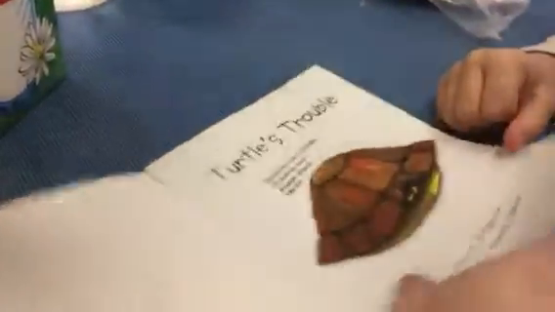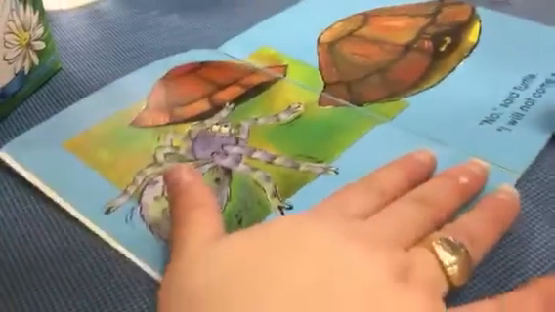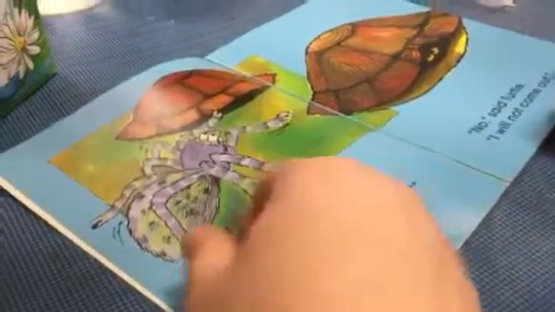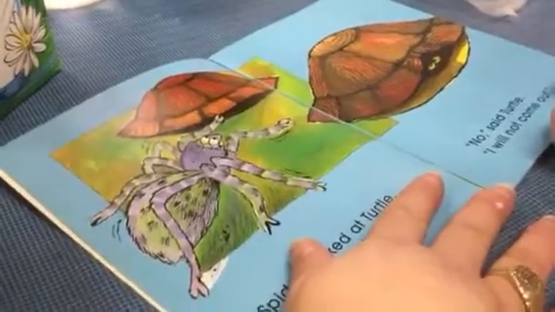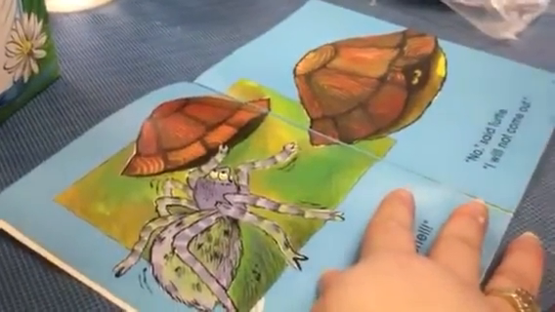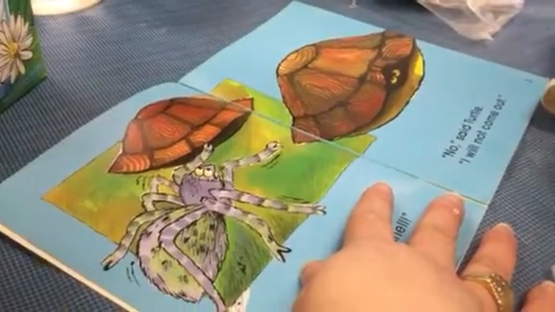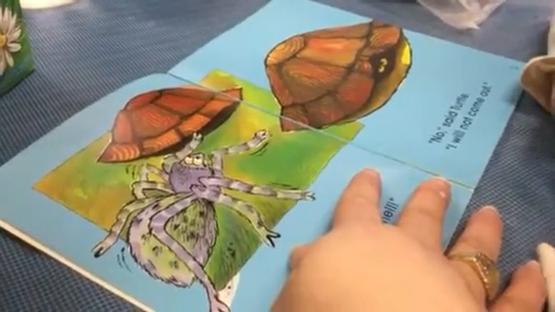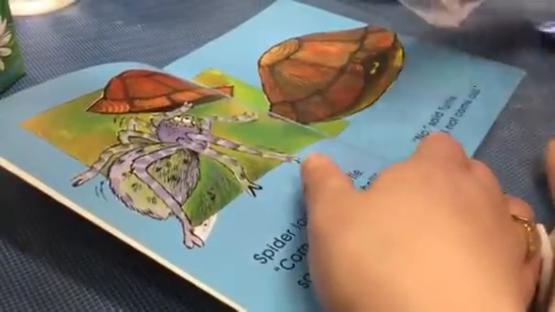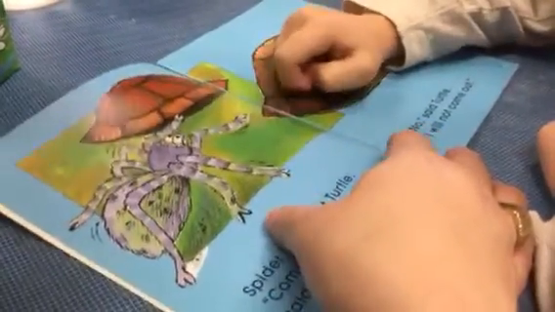Okay, so we're not going to focus on reading all the words right now, but we are going to focus a little bit on finding out what's happening through our pictures. So what does it look like is happening over here? What do we see? Spider. Okay, and what does Spider seem to be doing? His fingers in where? Inside the turtle's shell.